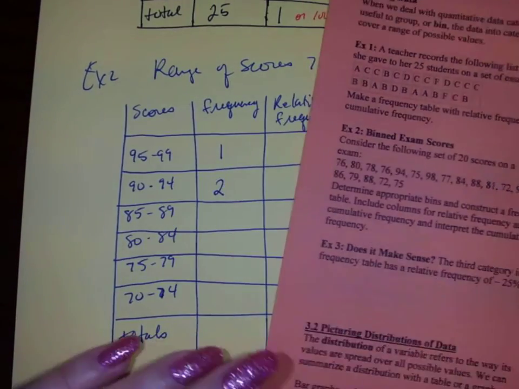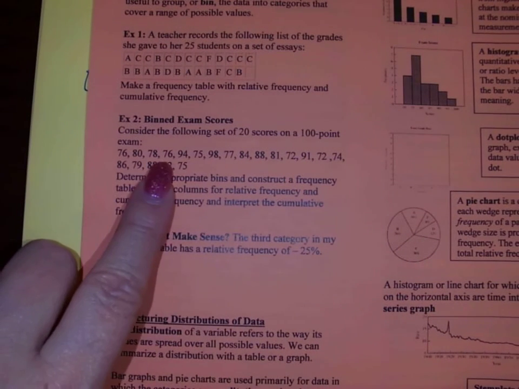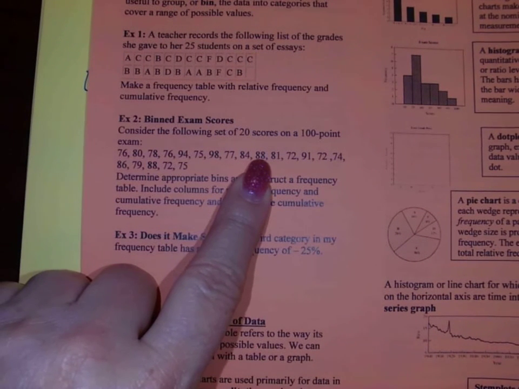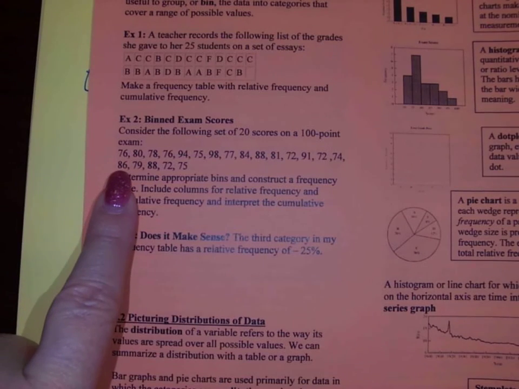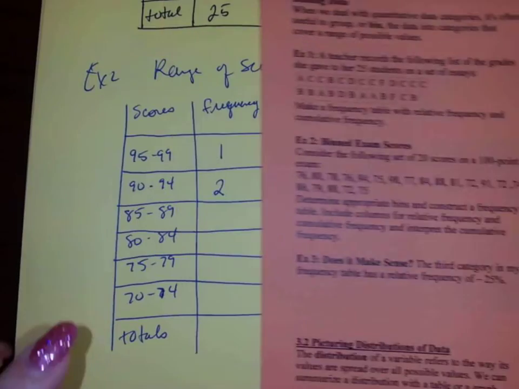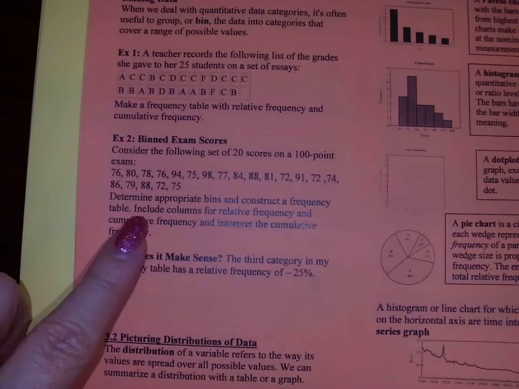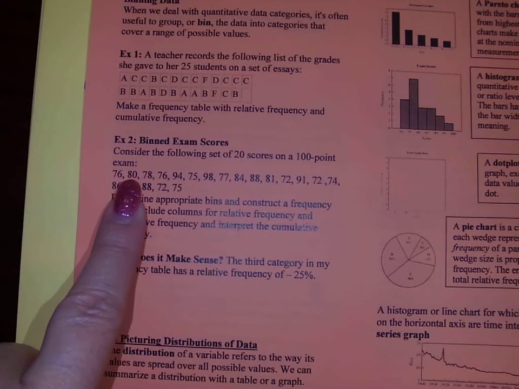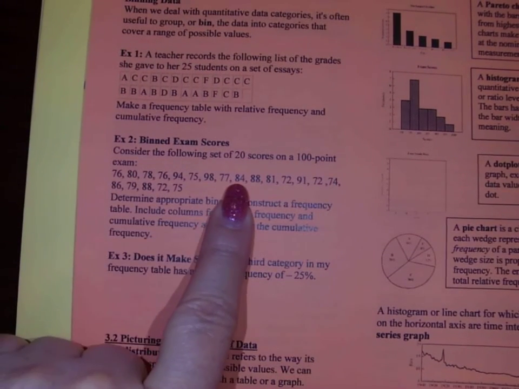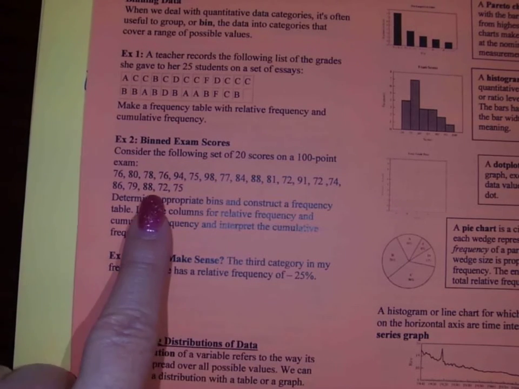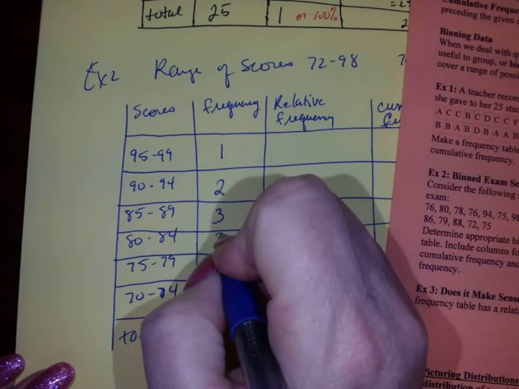From 85 to 89, there's an 88, so there's 1. There's an 86, that's 2, and another 88 is 3. From 80 to 84, I have an 80, there's 1. 84 is 2. 81 is 3. So I have a total of 3.